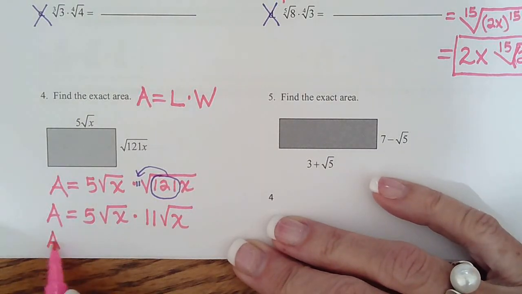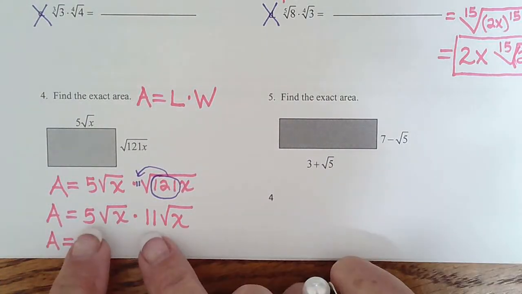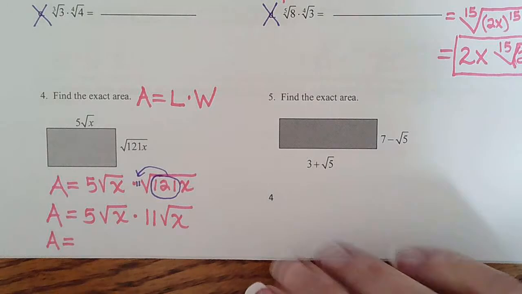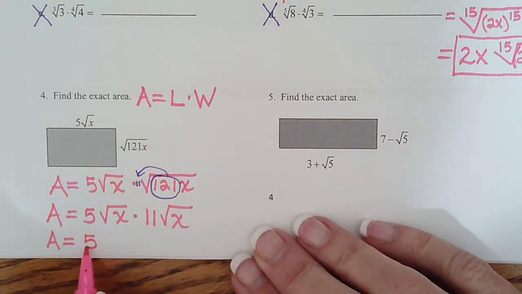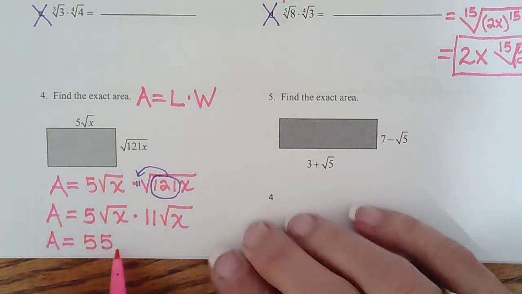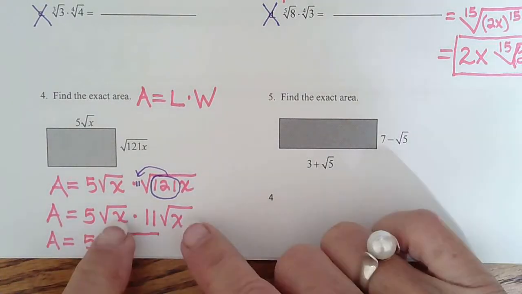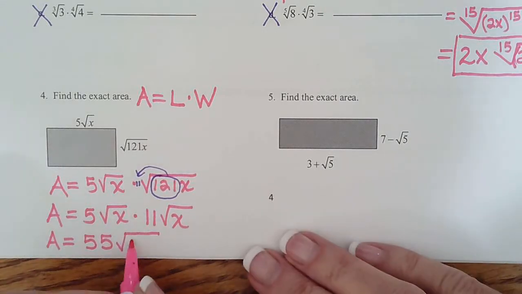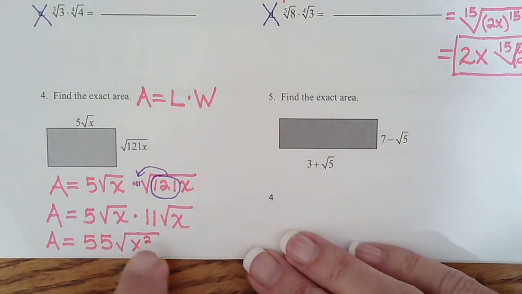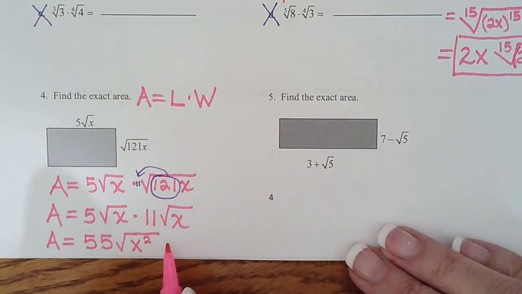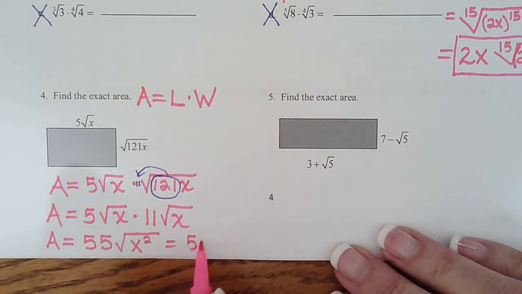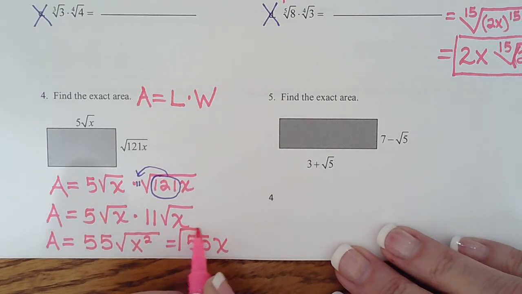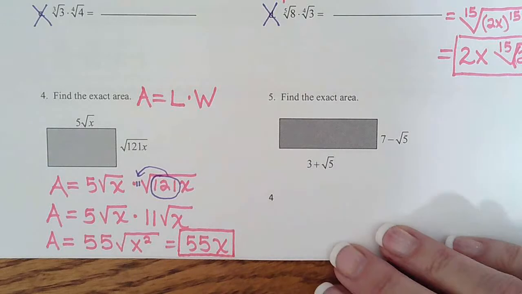Okay, getting close here, guys. So now we multiply the outer numbers, 55. Then we multiply what's under the radicals. X times x is x squared. Two x's come out as a single x, so I can see my area is 55x. Way easier than adding that we did on the last lesson, huh?